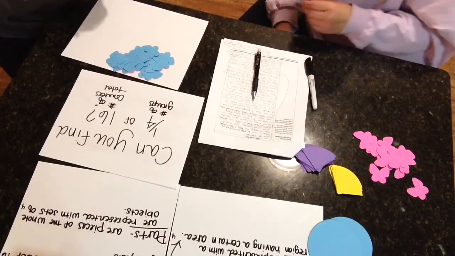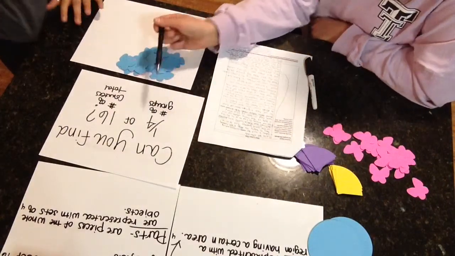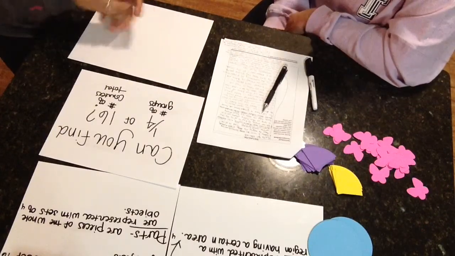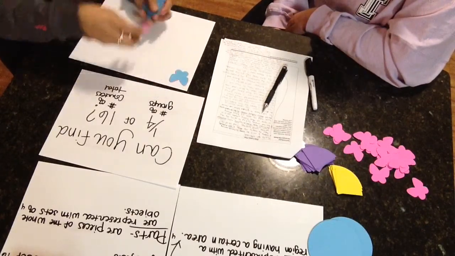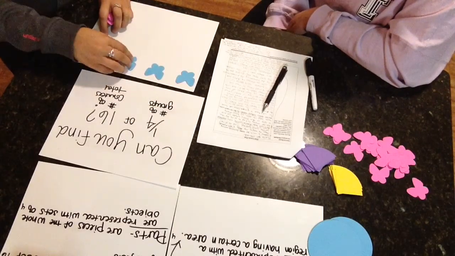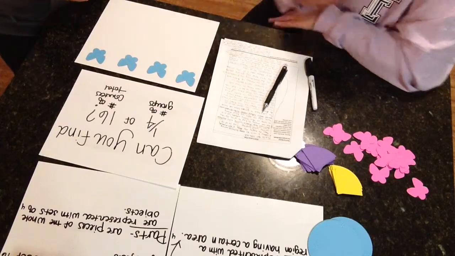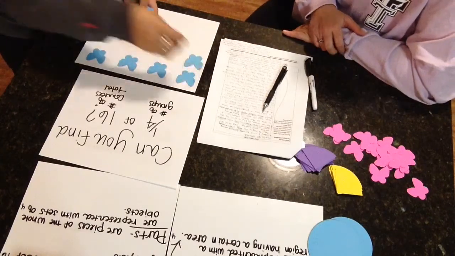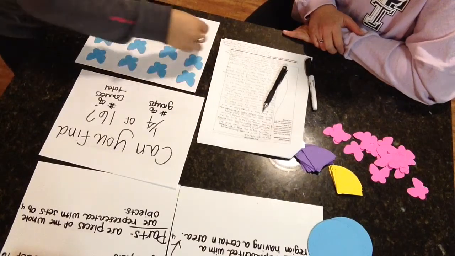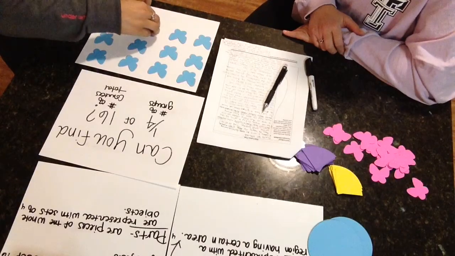Okay. And how can you represent 4 groups out of the 16? How do you think you would do that? I'm just going to put 4 different rows of butterflies. Okay, and keep on adding rows for me. Until I run out? Until you run out.